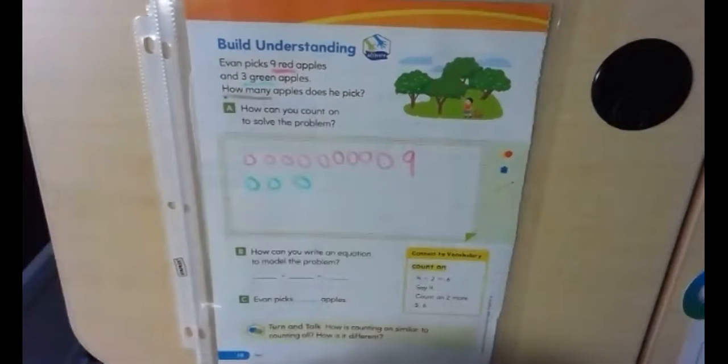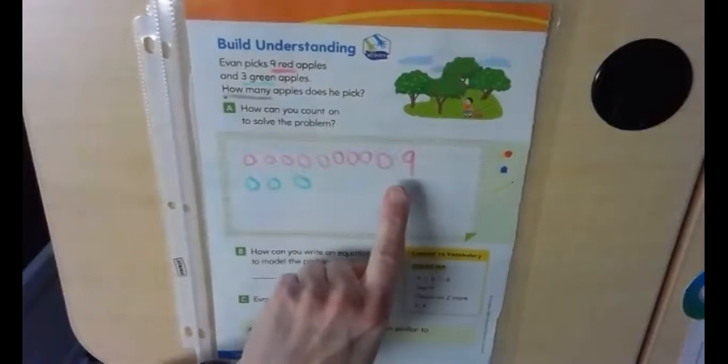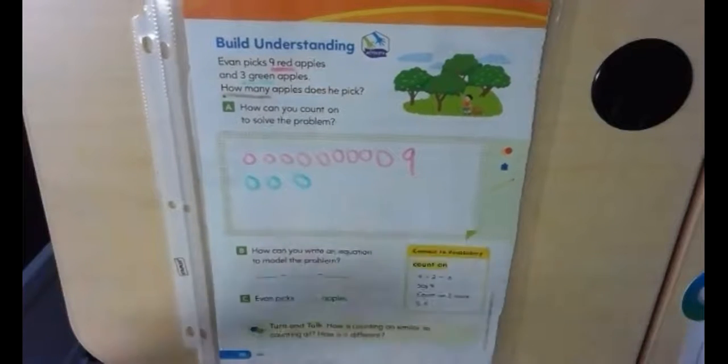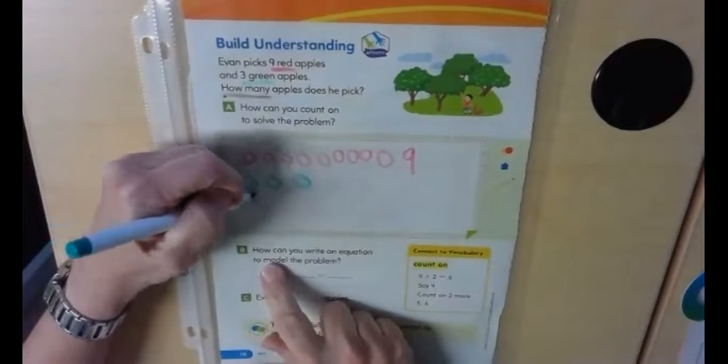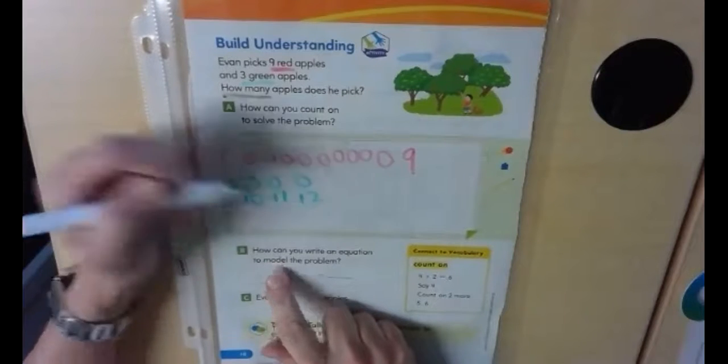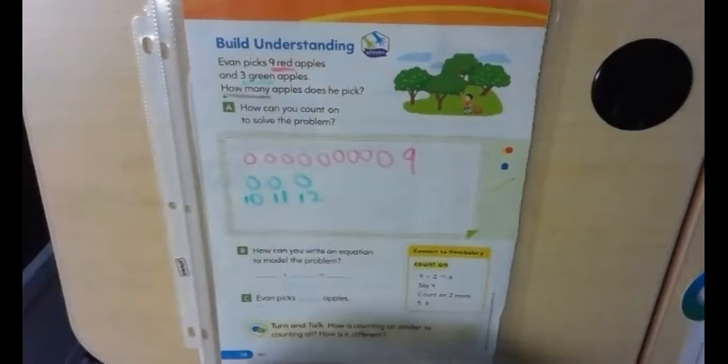Now, I'm not going to write those numbers yet. I'm not going to write 3 because I'm going to be counting on from 9. Here we go. 9. What number comes next? 10, 11, 12. How can you write an equation to model the problem?